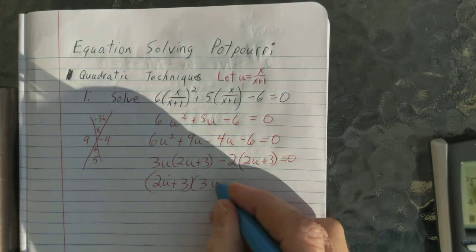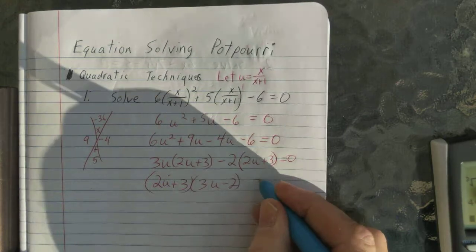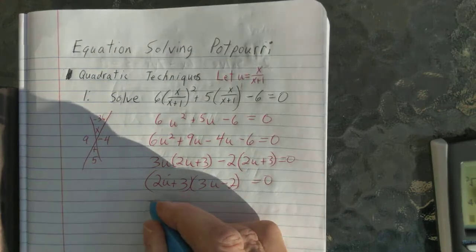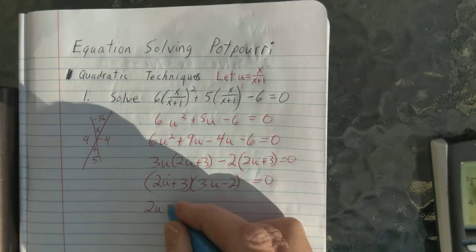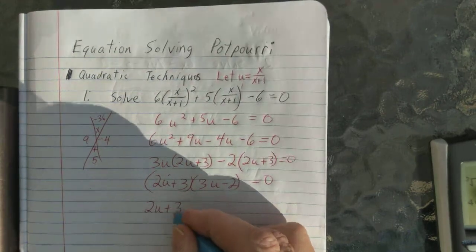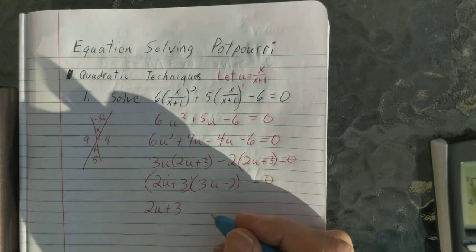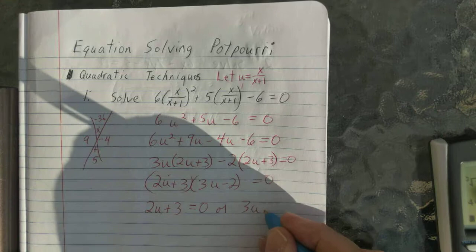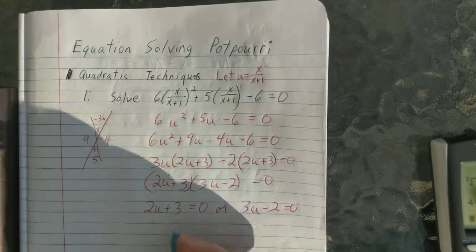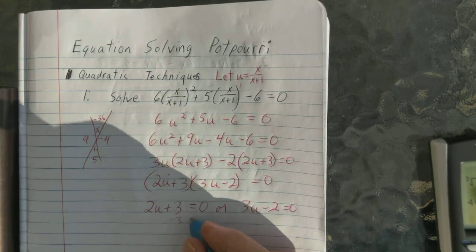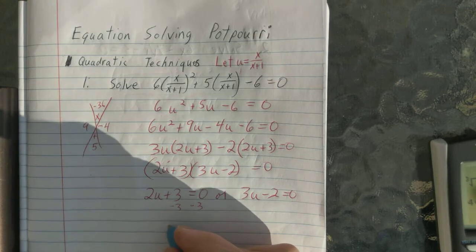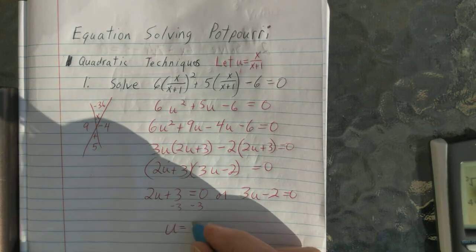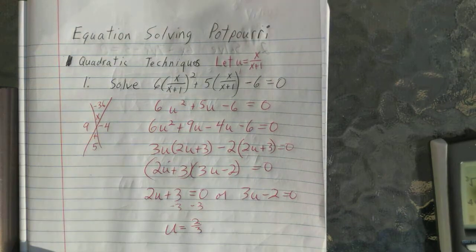And then I got 3u minus 2 here. So 2u plus 3 equals 0, or 3u minus 2 equals 0. And when I subtract 3 and then divide by 2, I think you'll see u is 2/3 here.